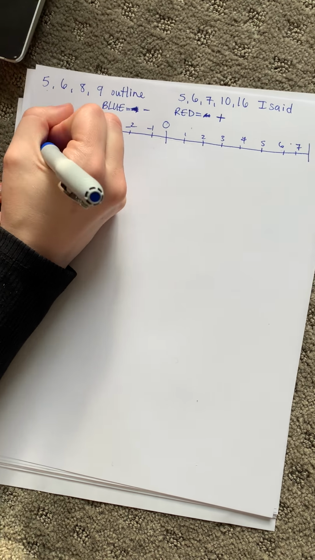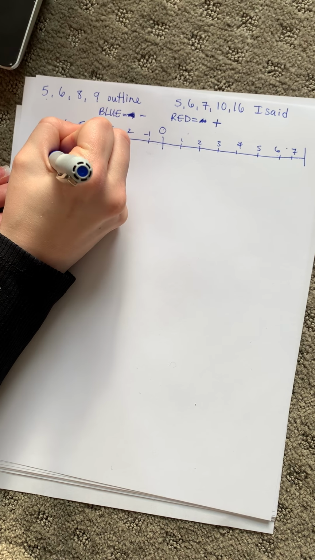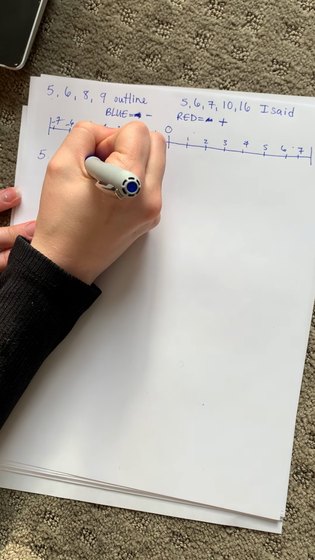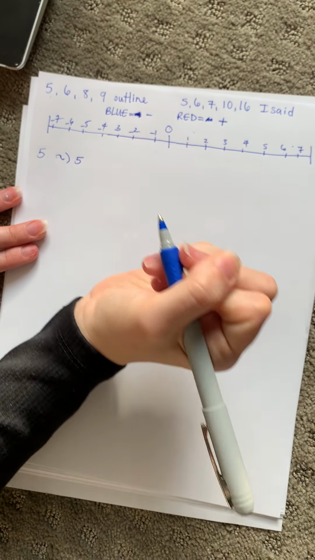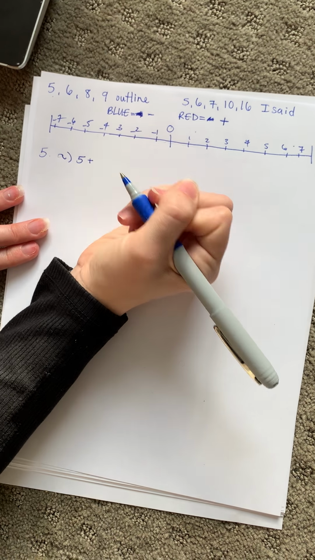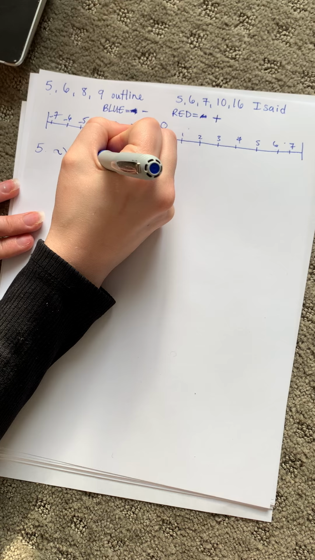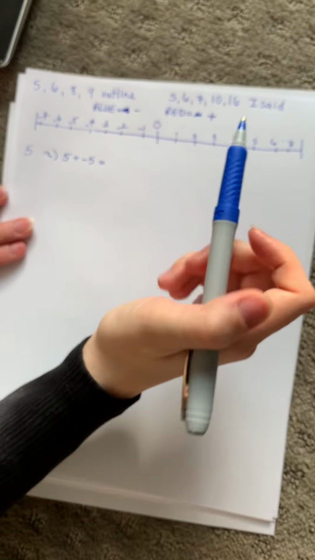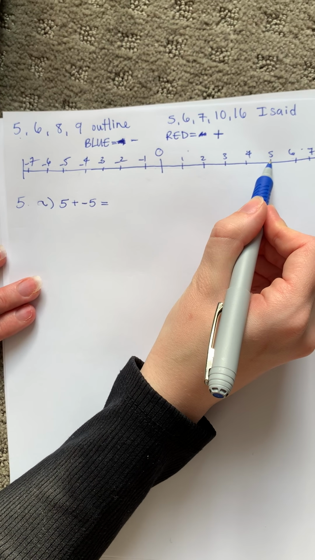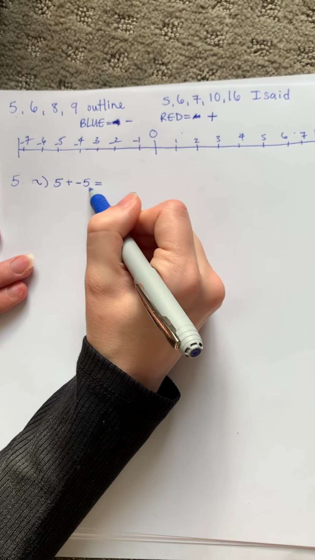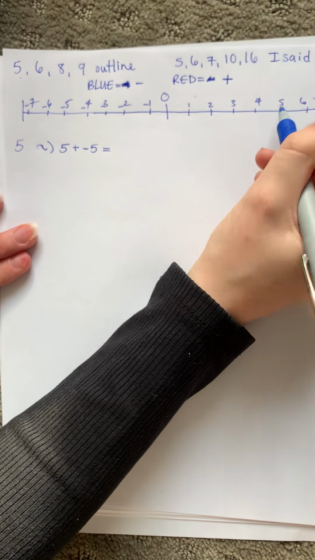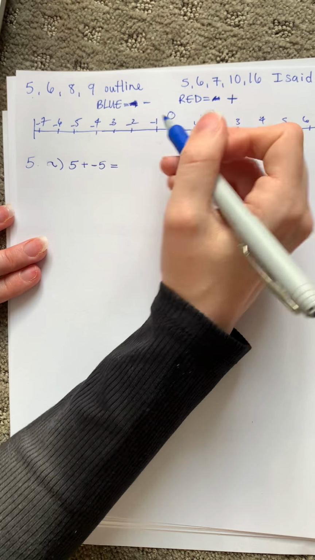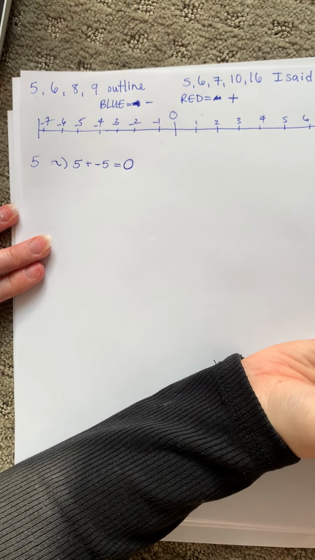So for question 5, we have 5A, and if you look in your textbook, you can see 5A has positive 5 red dots, and then we know it's an addition statement because it tells us that in the question, and we are adding negative 5 to that. So I'm starting at positive 5, and I'm going to add negative 5. Whenever I'm adding a negative, I move to the left. So I'm starting at positive 5, and I'm going to go down 1, 2, 3, 4, 5. That gets me to 0.